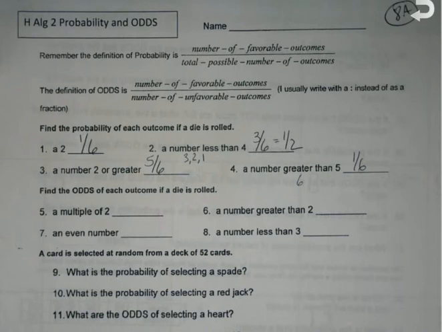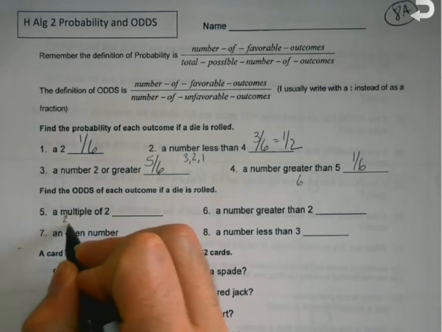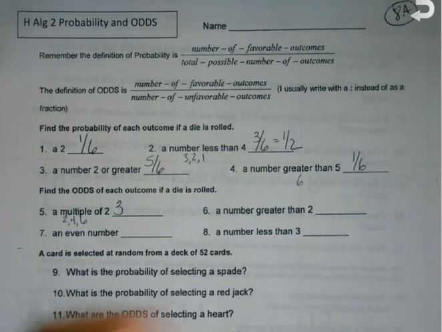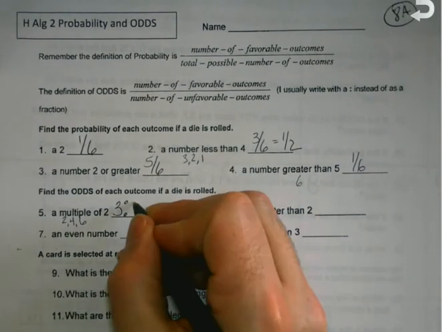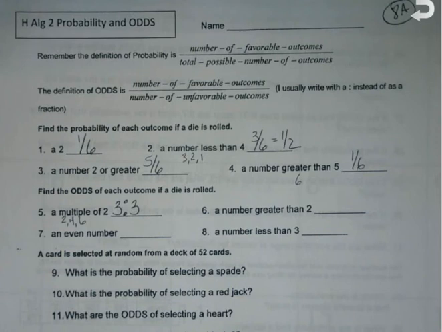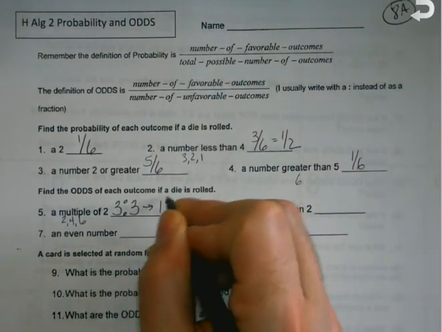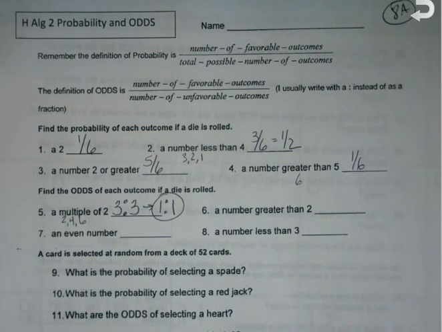However, when I go to odds, remember, now it's favorable to unfavorable. A multiple of 2: 2, 4, or 6, there's 3 of them. How many numbers on the die are not a multiple of 2? 3: 1, 3, and 5. That becomes the other part of my ratio. And just like fractions, we like to reduce them. So basically, 1-to-1 odds tell me it's like a coin flip. I have an equal chance of what I want to occur happening as I do for it to not happen.